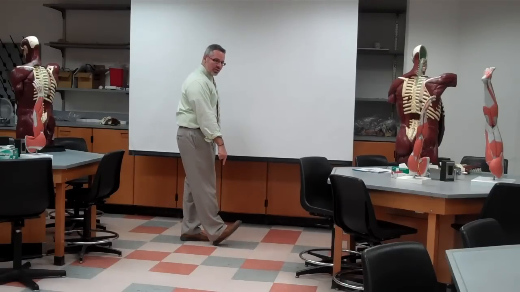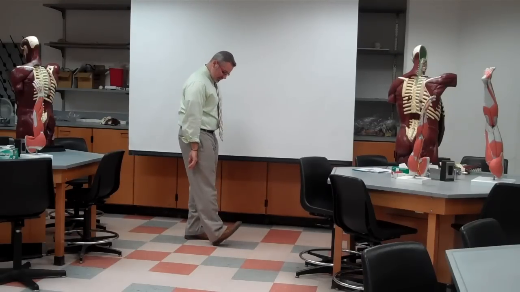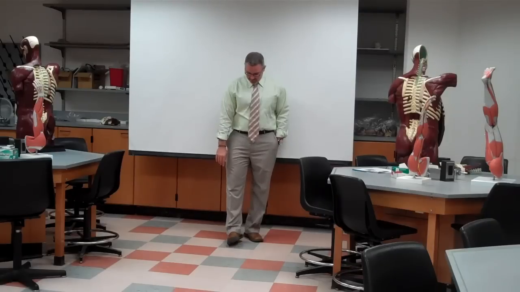Your primary dorsiflexor is tibialis anterior. Tibialis anterior dorsiflexes the foot, which looks like this, and it inverts the foot, which looks like this. So it dorsiflexes and inverts.